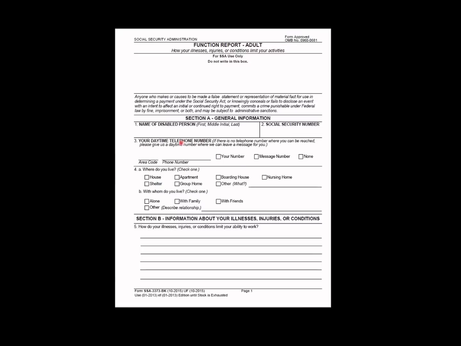Now, here's a couple of things I want you to be aware of. When you're providing information about your daytime telephone number, that's the number they want to be able to get in contact with you. You want to make sure you give them that information so that they can get to you as quickly as possible if they have any discrepancies.